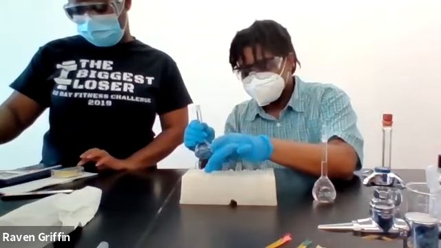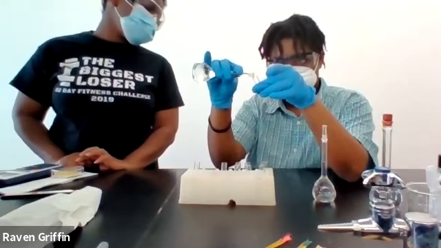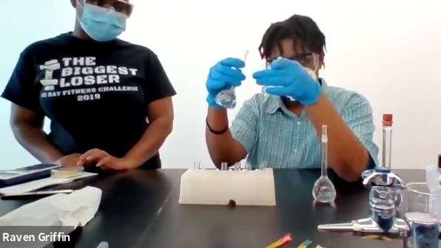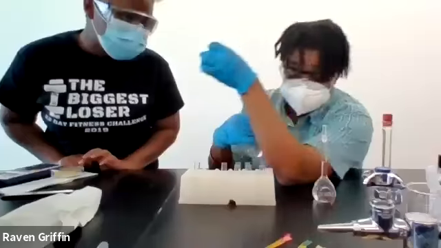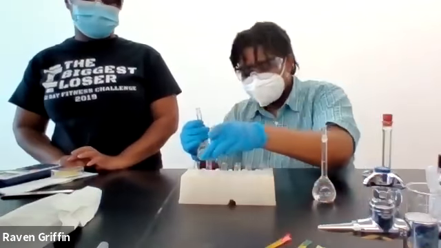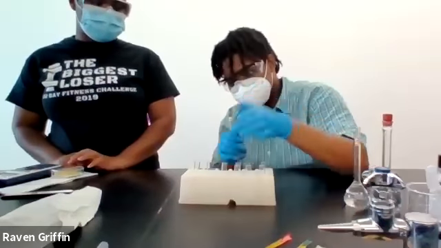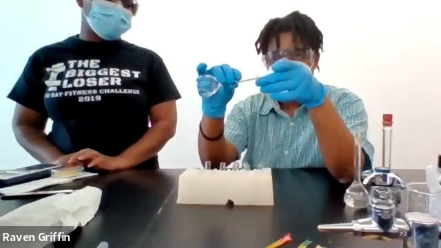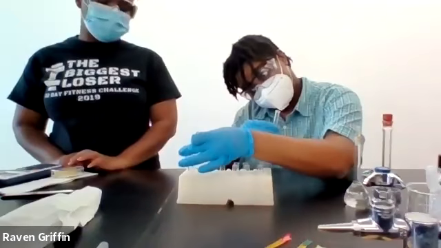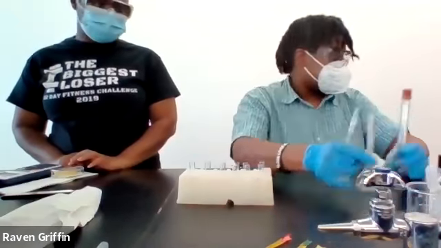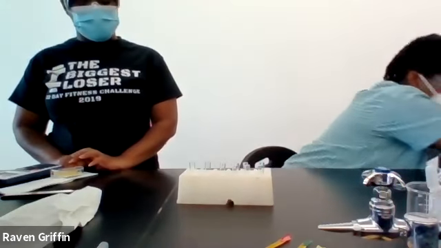So this is the 0.5 molar HCl. Nothing. And then now for this 0.01 molar. Still nothing. That was all for the HCl.